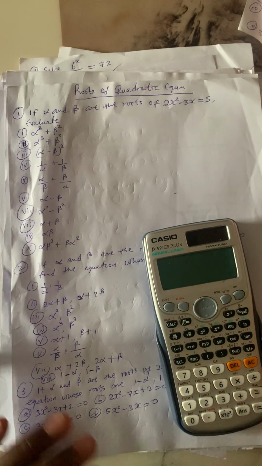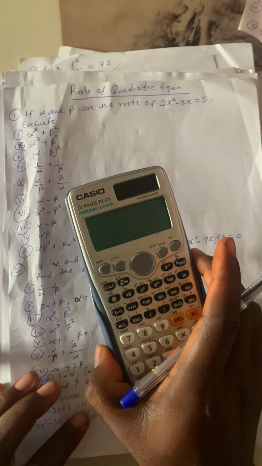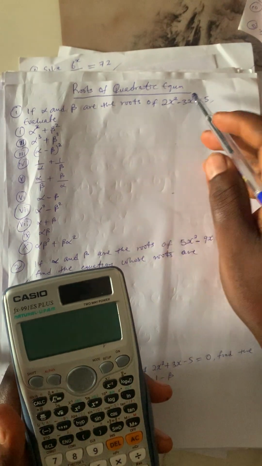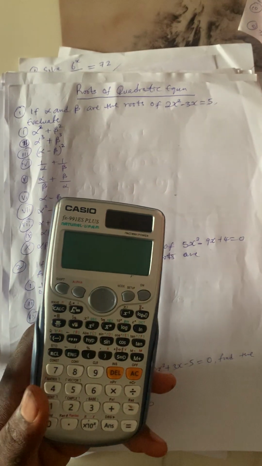Now, you waste time in the exam hall trying to solve certain questions by hand, instead of just punching them into a calculator and getting the answer. Now, for the roots of a quadratic equation, let me teach you how to punch it into the calculator so that you will get the answer immediately without any stress.